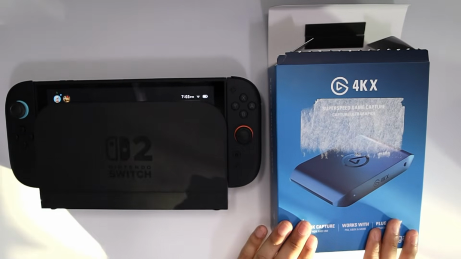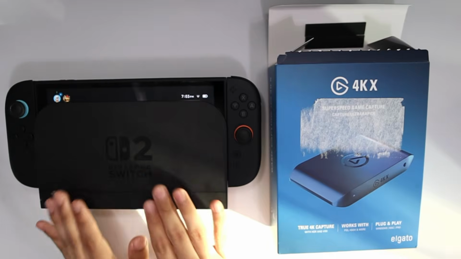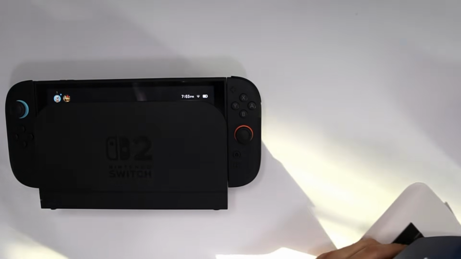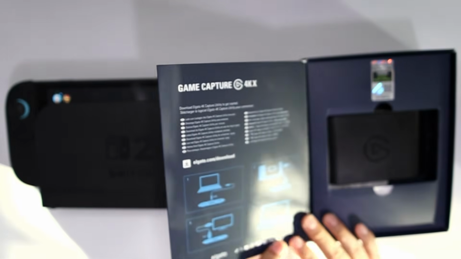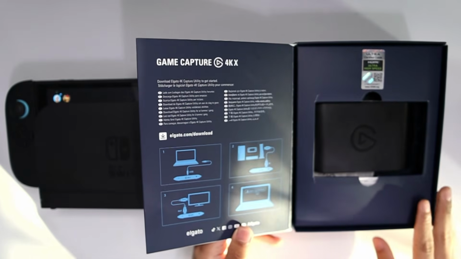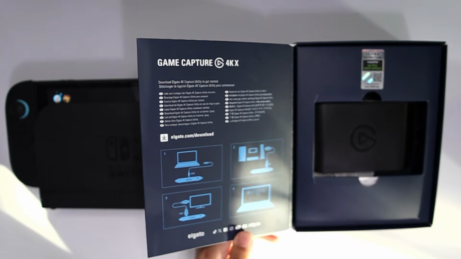But again, this is a device that can allow us to properly record the Nintendo Switch. So the way it works is you go ahead and open it up just like so. We do have the Elgato branding over here. I'm such a huge Elgato fan, by the way. I legit have all their microphones and cameras and stuff like that.